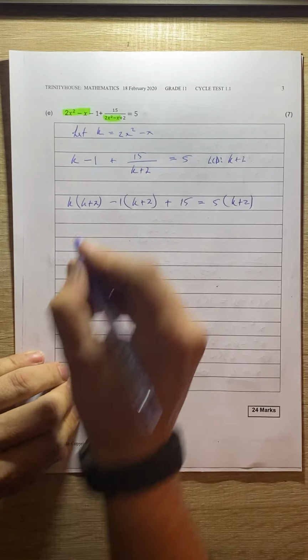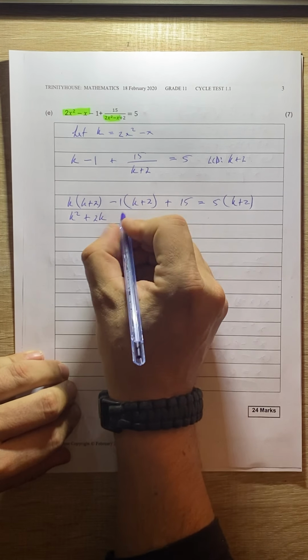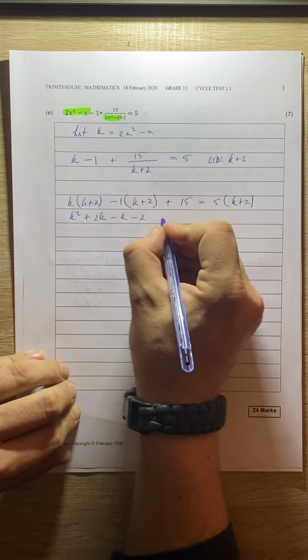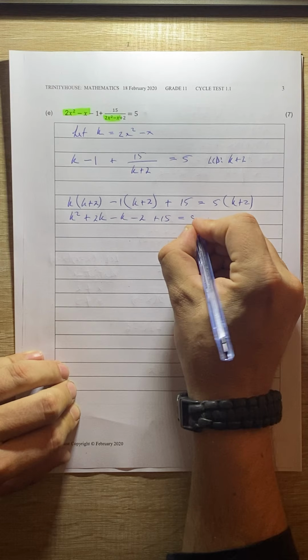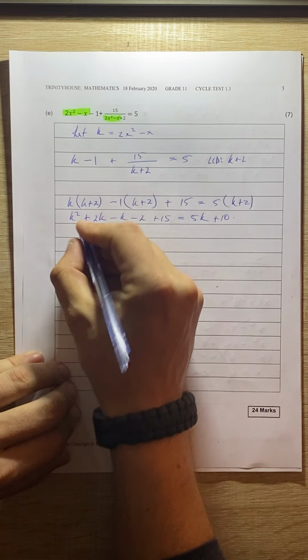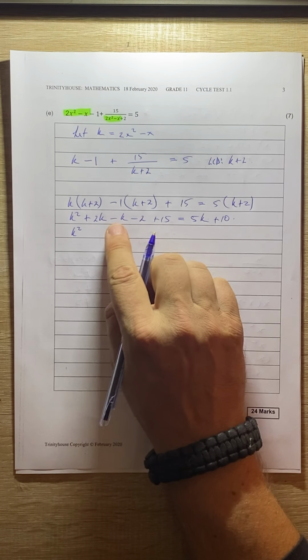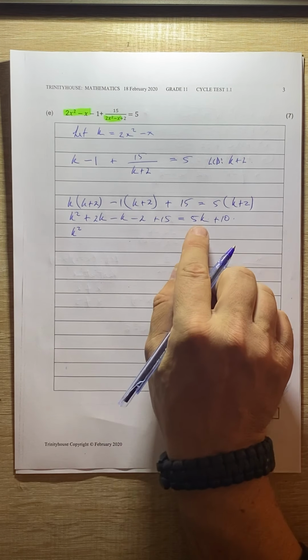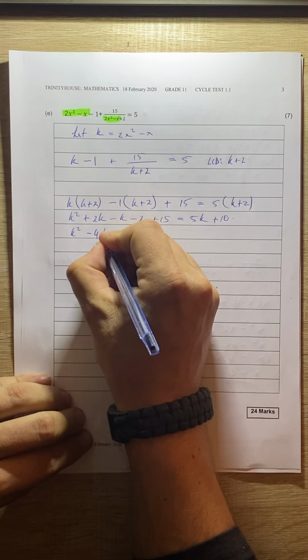Let's just distribute. So we get k squared plus 2k minus k minus 2 plus 15 equals 5k plus 10. Take everything to the one side. So we get k squared, and we've got 2 minus 1 minus 5, which is minus 4k.